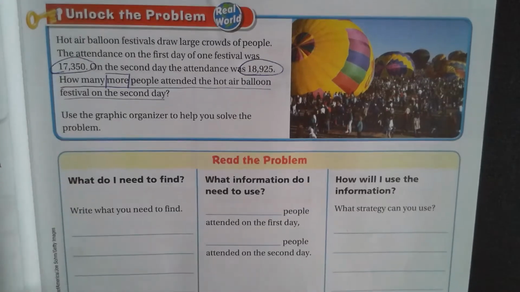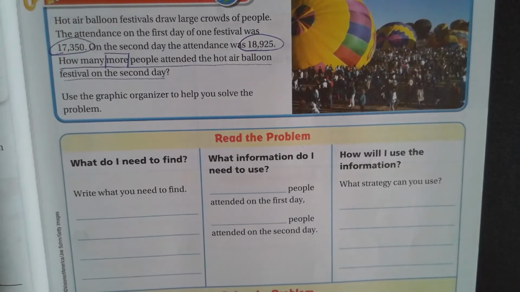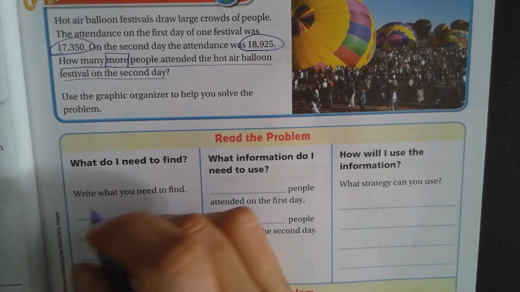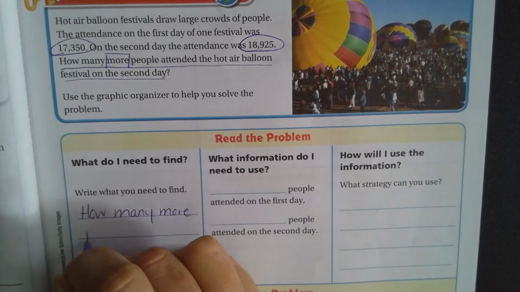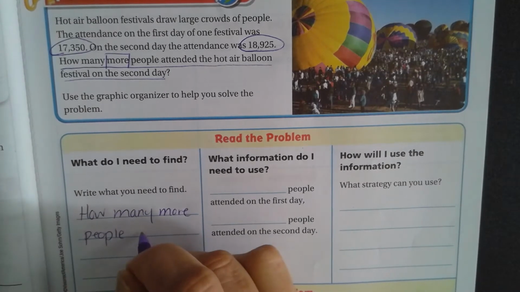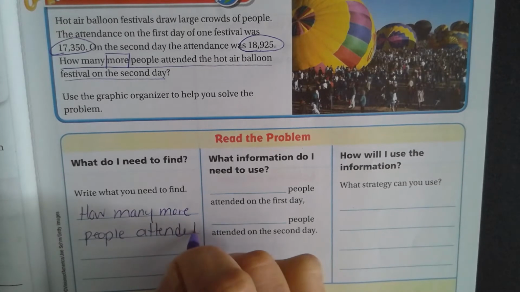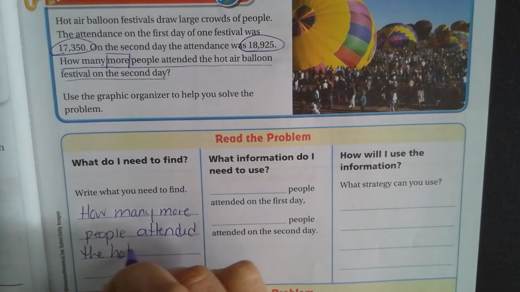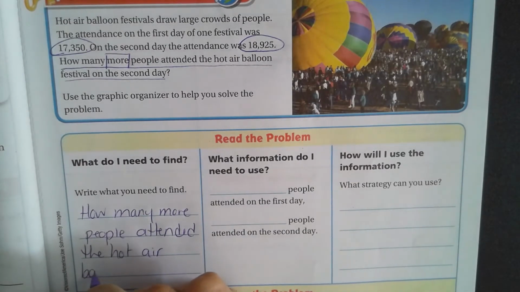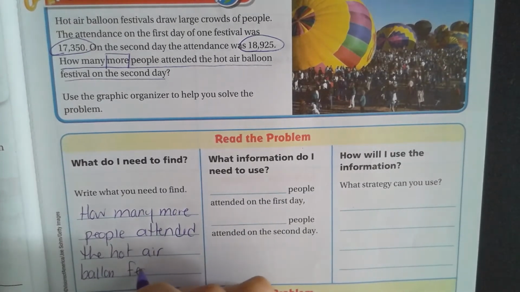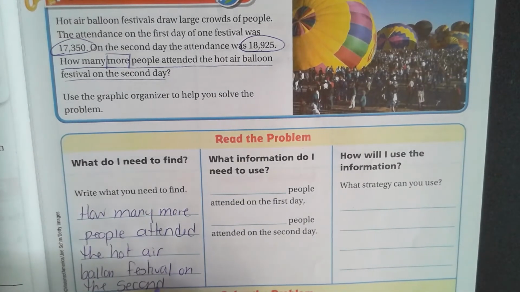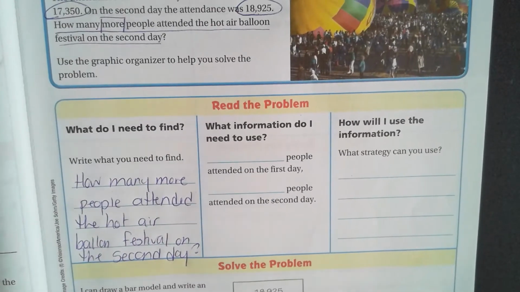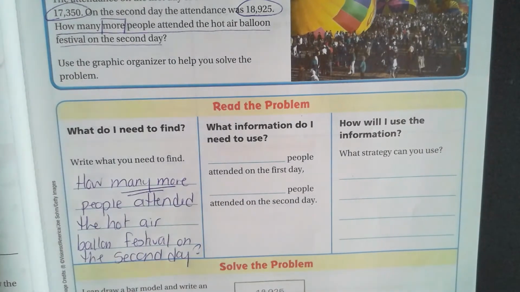We're going to use the organizer to see, okay, what do I need to find? Write what you need to find. I need to find how many more people attended the hot air balloon festival on the second day. So that's my actual question. That's what I want to find. How many more? So I'm comparing.